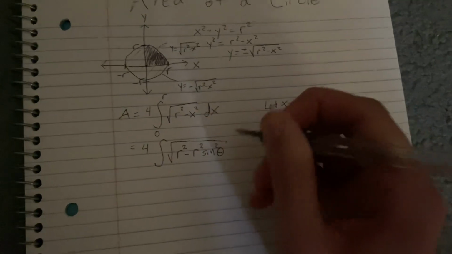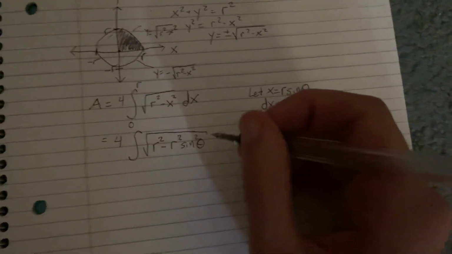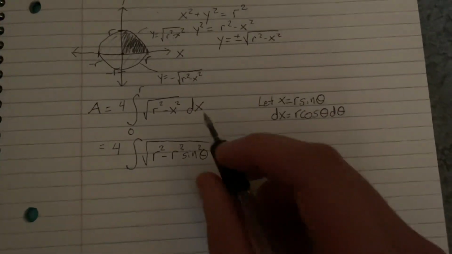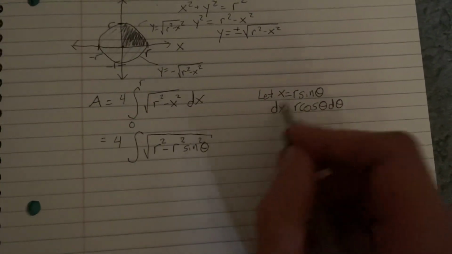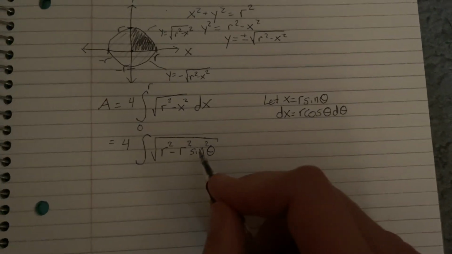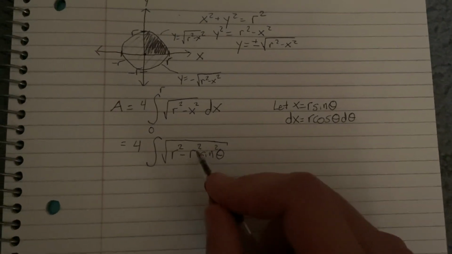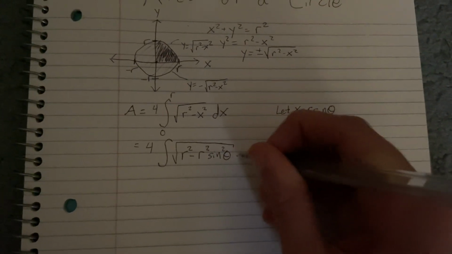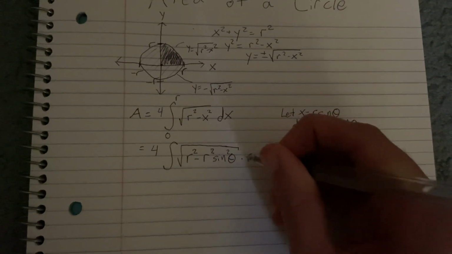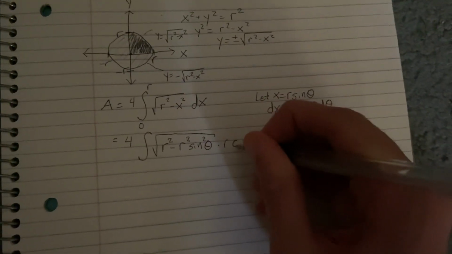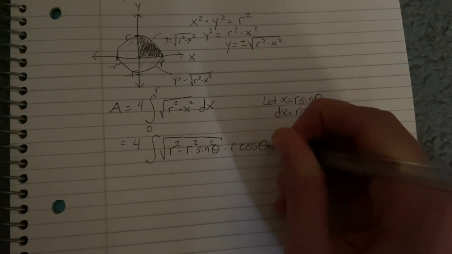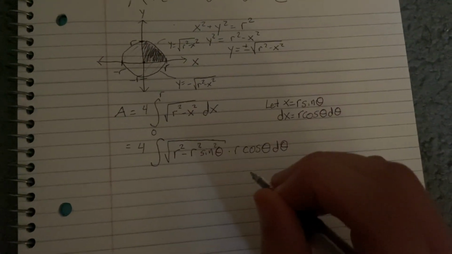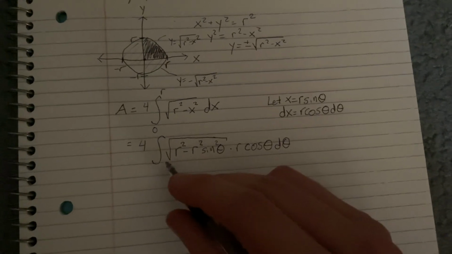I know I sound like I'm skipping steps, but basically it is r squared minus r squared sine squared theta, and then we have our dx, r cosine theta d theta, that's on the outside of the square root, don't forget that.